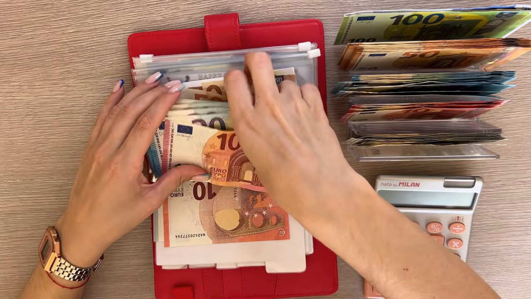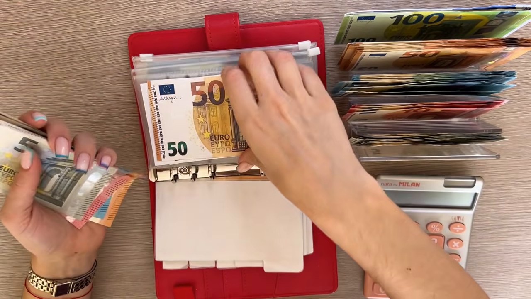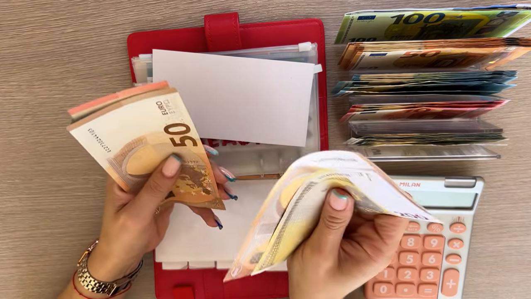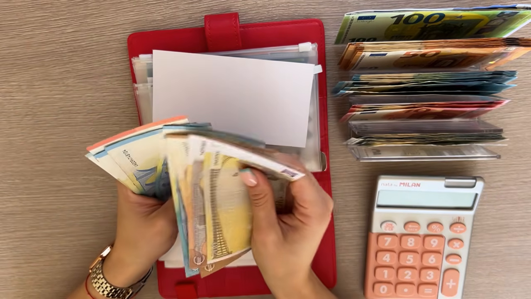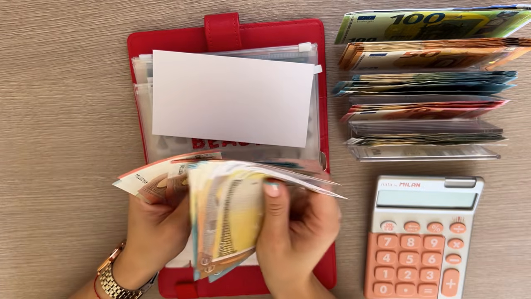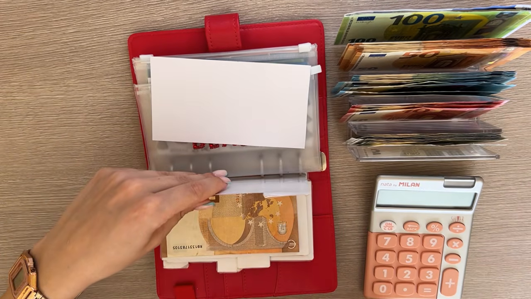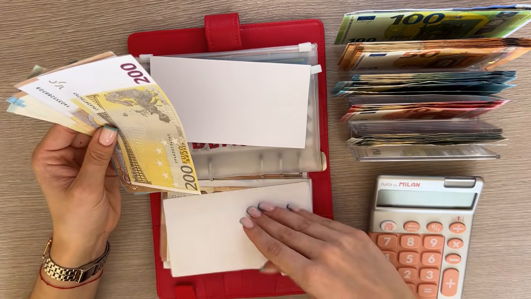And products have a lot. 250, 300, 320, 340, 360, 380, 400, 420, 430, 440, 445. Is that correct? Oh, why is there so much?